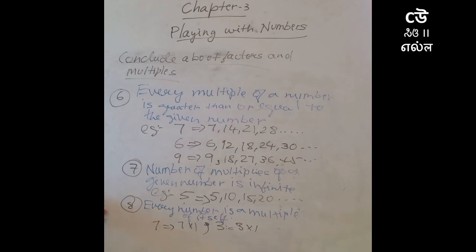Here also see, every number is a multiple of itself. There we had every number as a factor of itself. So keep these differences in your mind so that it will be easily remembered. Okay. Next, third step, what did we learn? We learned that every factor of a number is an exact divisor of that number. So a factor of a number is the same as an exact divisor of the number.